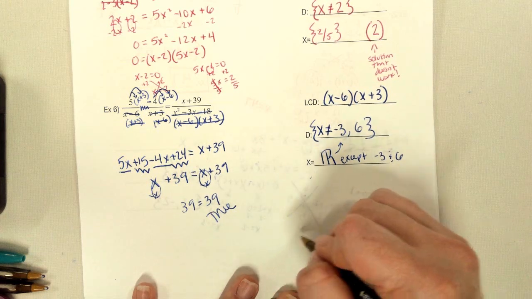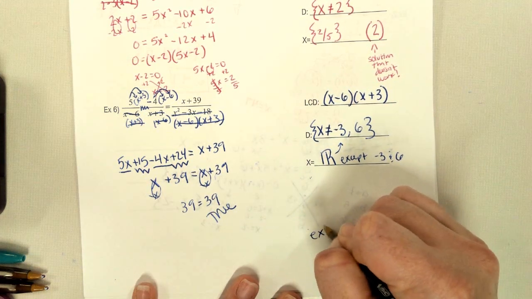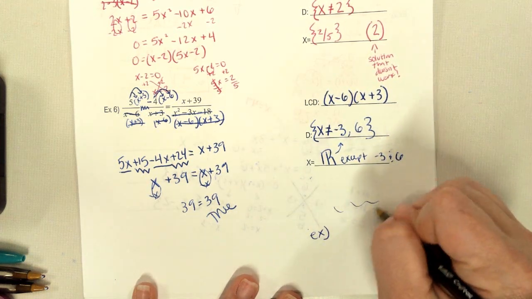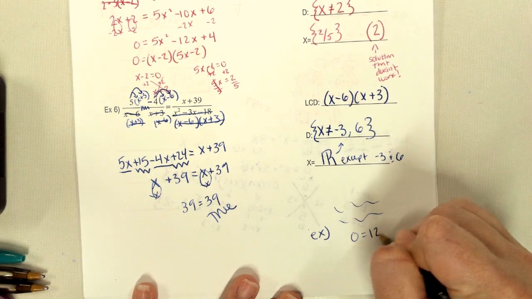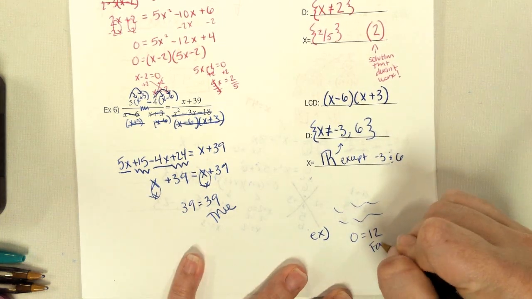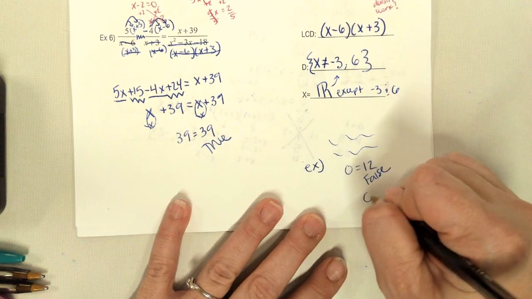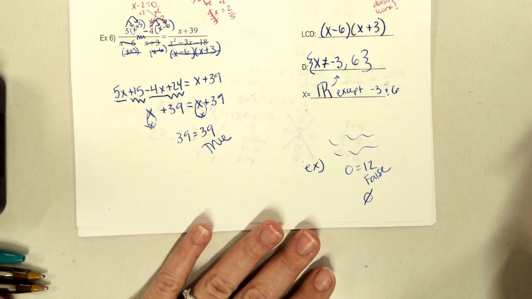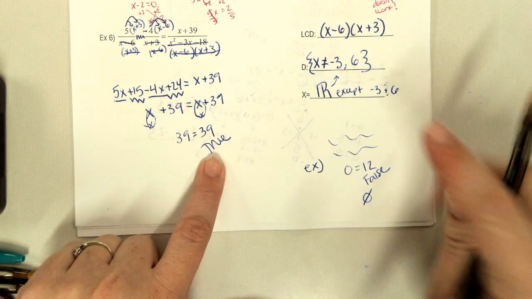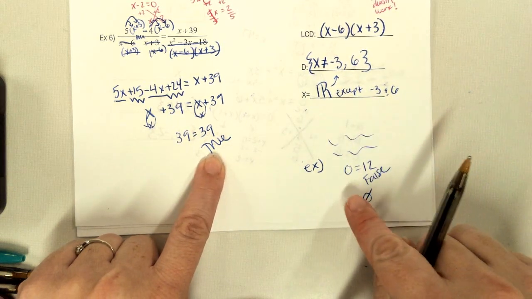What if this was false? What if we solved all the work and we got 0 equals 12? Well, that's false. So what would your answer be? No solution. Does that make sense? So just remember, true is all real numbers, false is no solution.